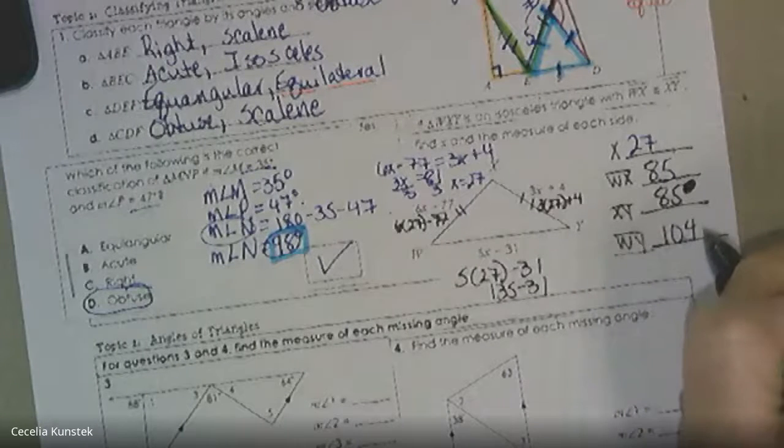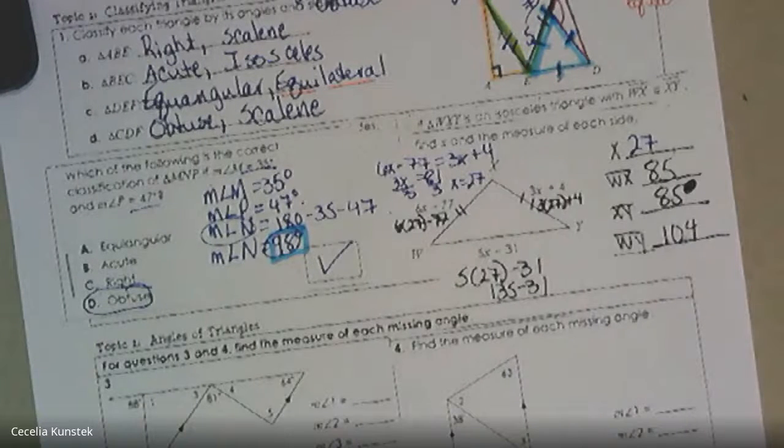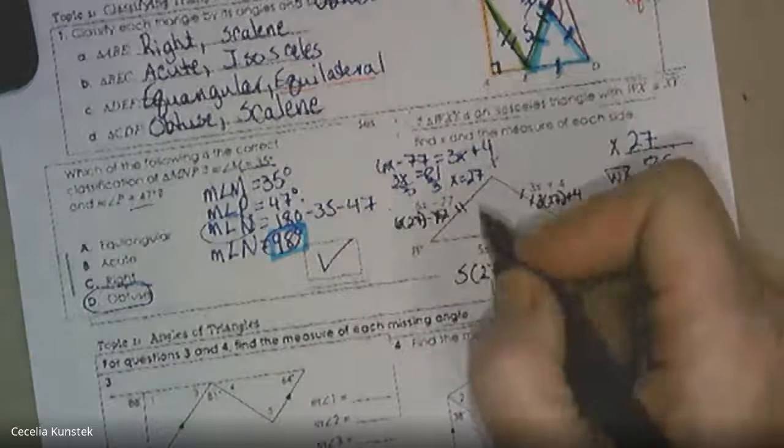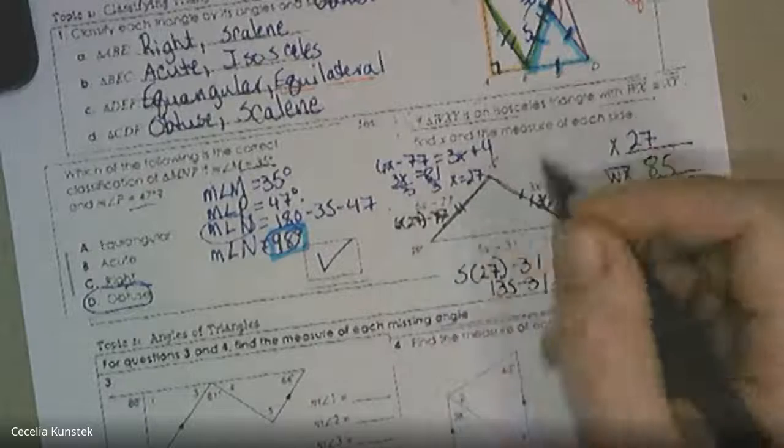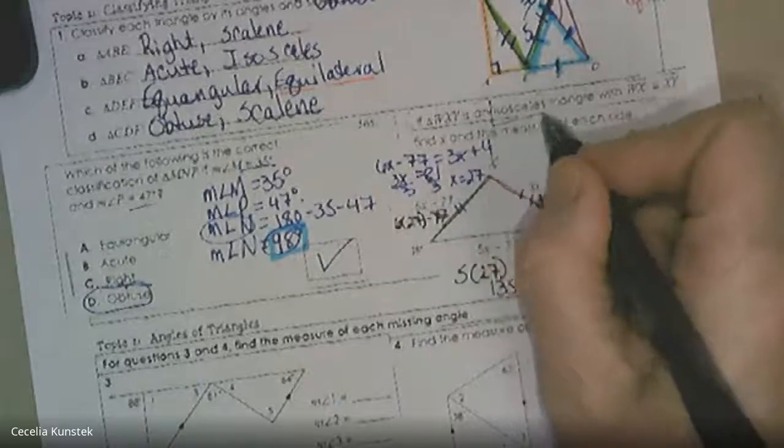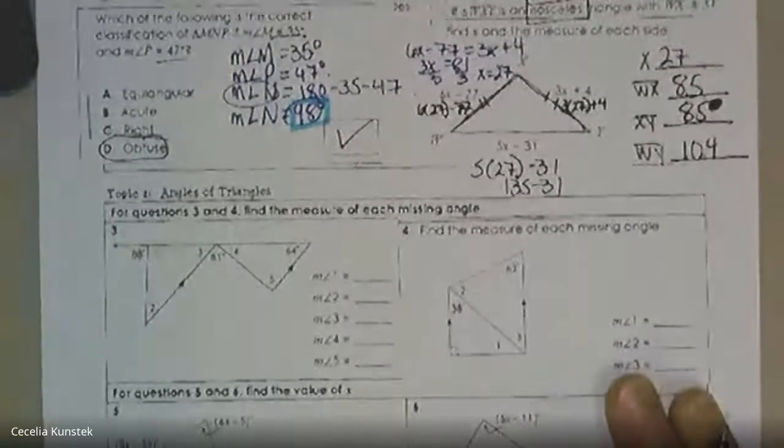Okay, that's the measure of that one. So we were just finding the lengths. We weren't finding the angle, so I apologize, that was confusing. And remember, when they're isosceles, two sides will be the same. All right, so hopefully it's making sense. Let's do some more here.